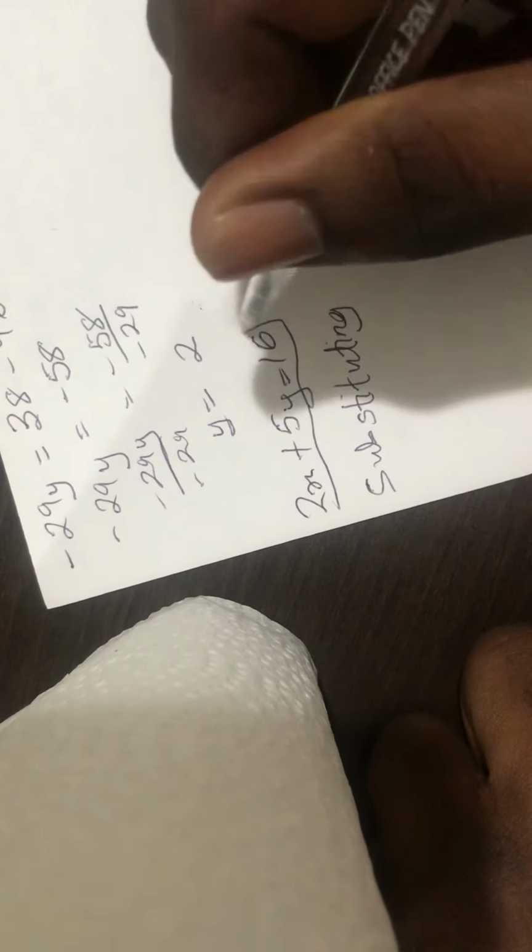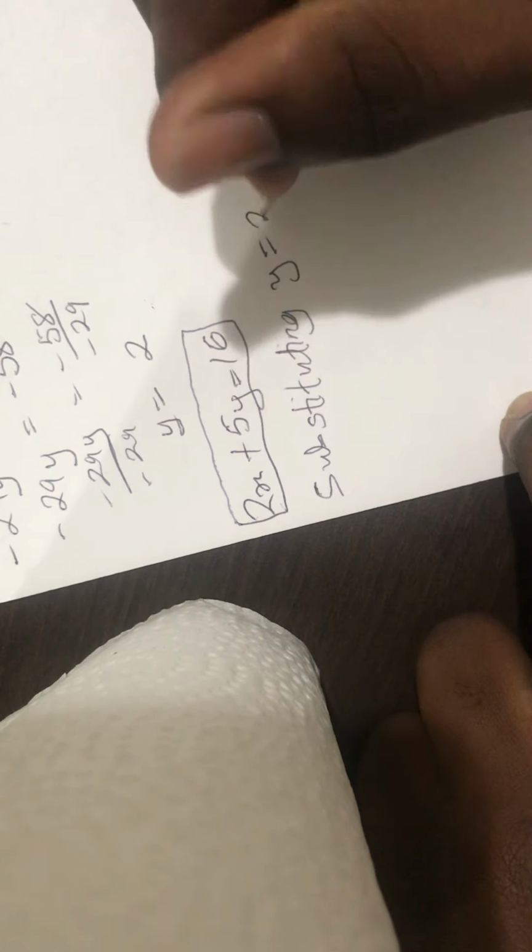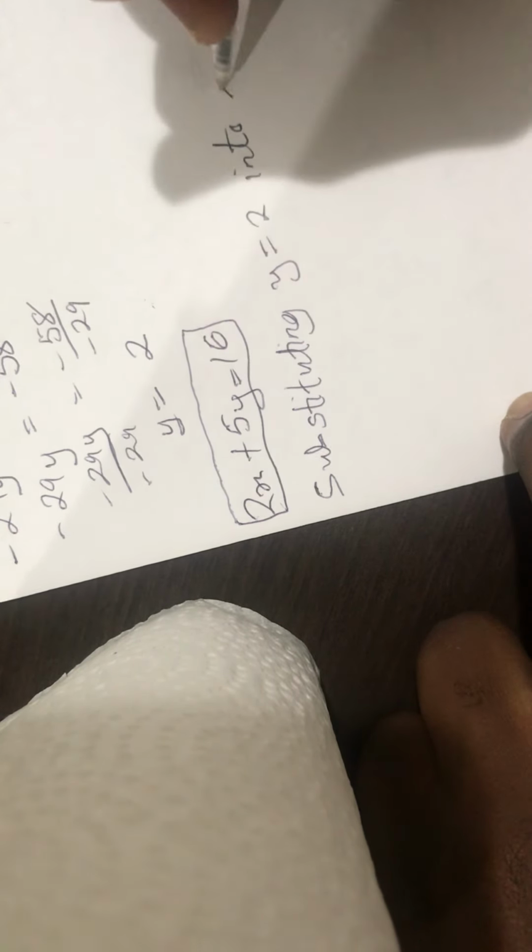I've turned the page. That's why I brought it back, for those of you who are not writing as well, so you can follow. So substituting y is equal to 2 into equation 1.